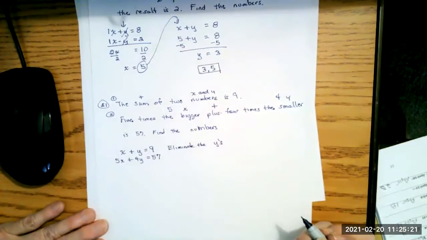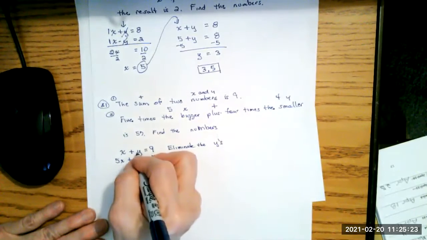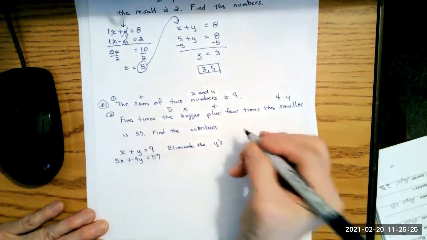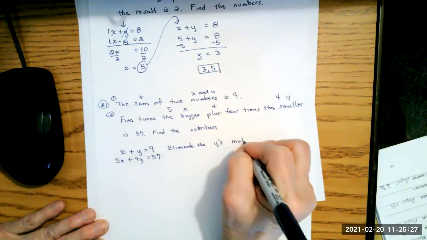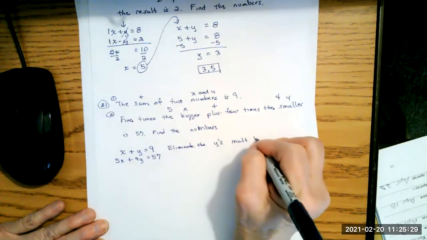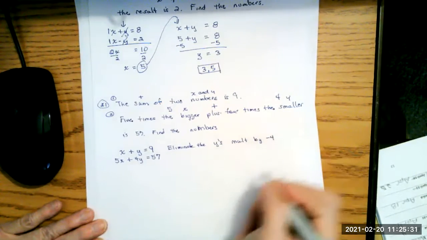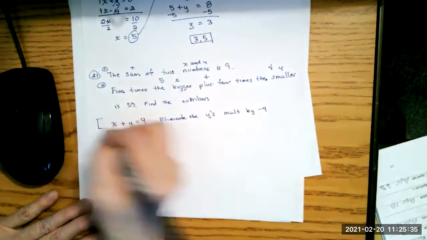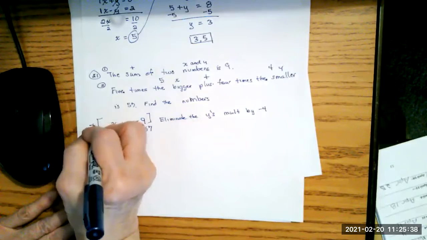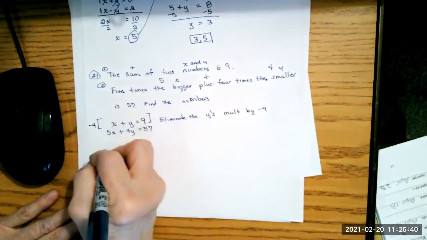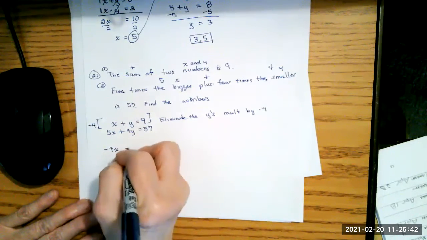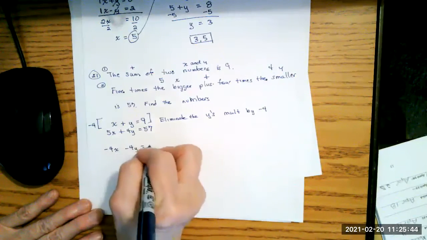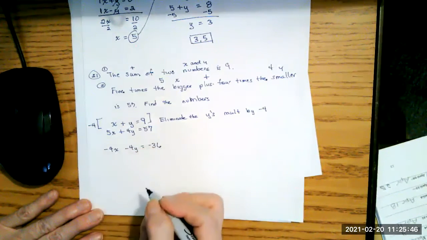If I want to eliminate the y's, I need this one up here to be -4. So I'm going to multiply this top one by -4. So now my new top one, when I multiply this top one by -4, is going to say -4x minus 4y equals -36.